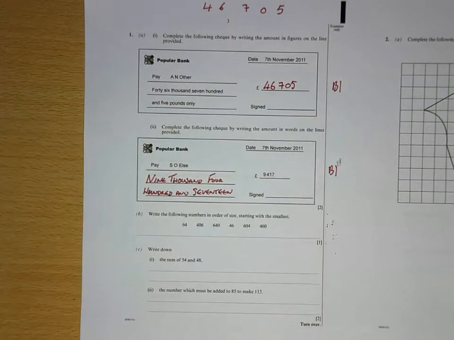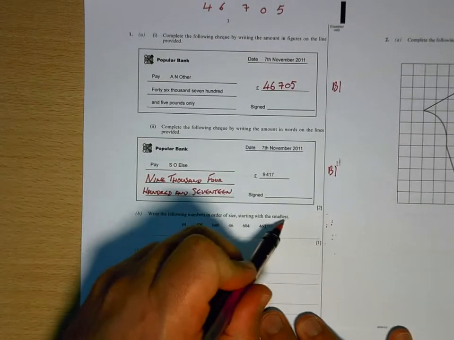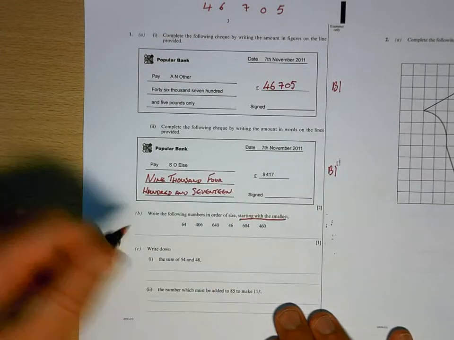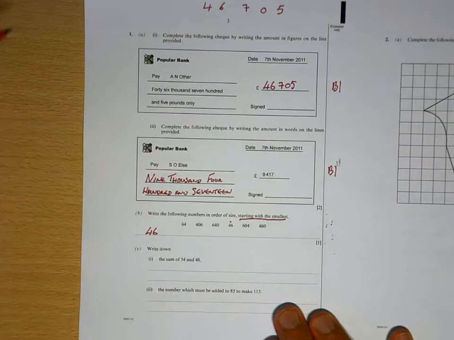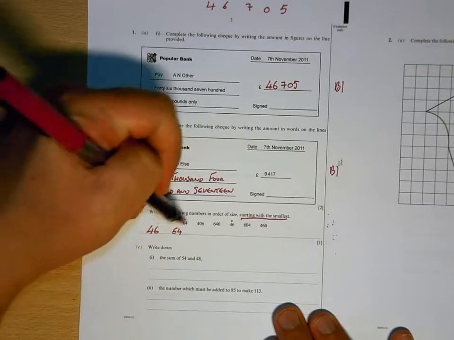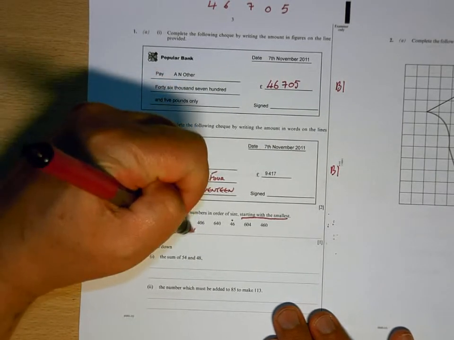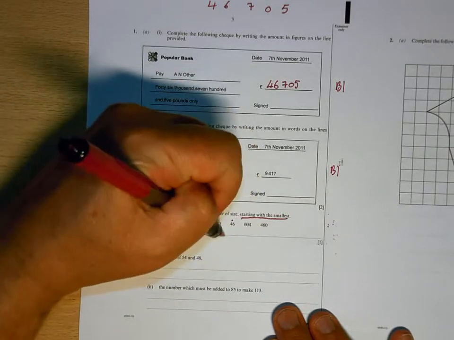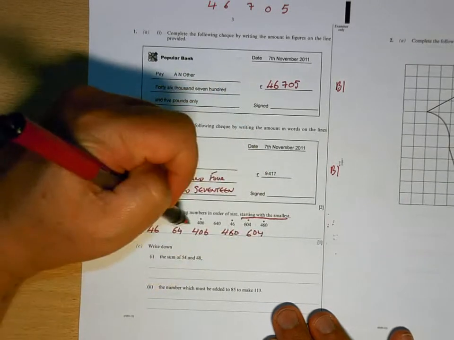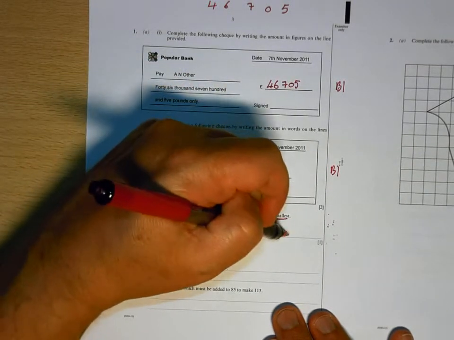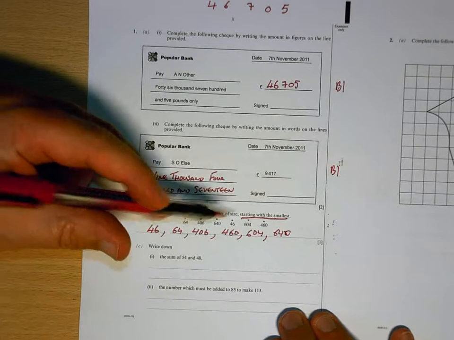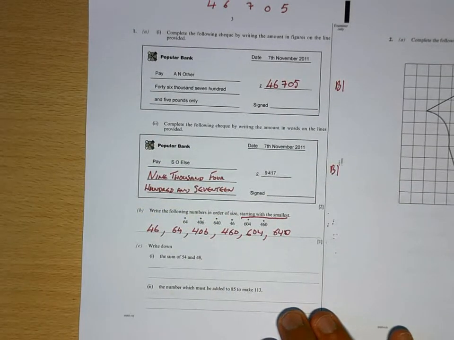Write the following numbers in order of size, starting with the smallest. So there's your instruction. You're going to start with the smallest number there, scan the list, smallest number is 46, put a little dot by it so we know we've used it. Next one will be 64, little dot. Next one 406, 460, 604, 640. So we're putting a little tick or crossing the number out once you put it in the list, and you know you're not going to miss any or duplicate any.